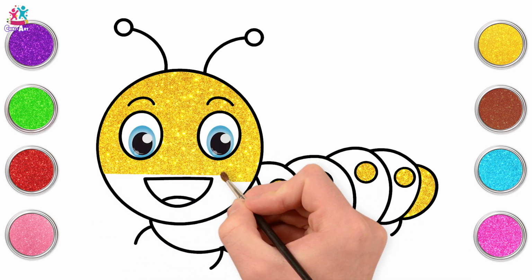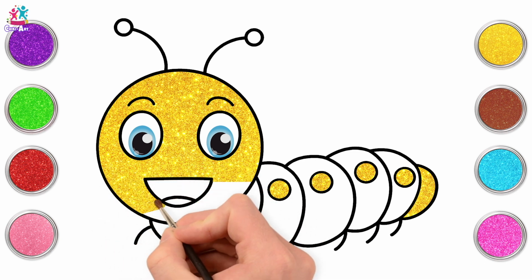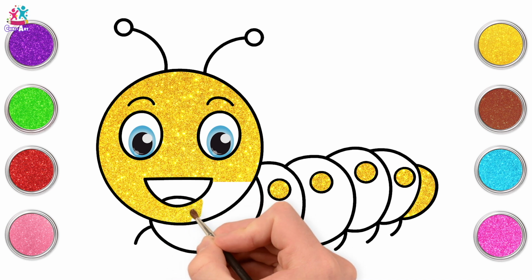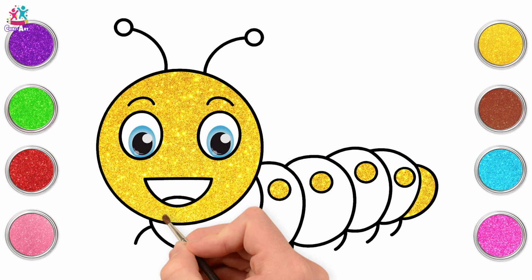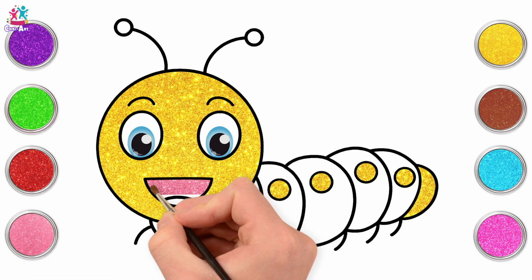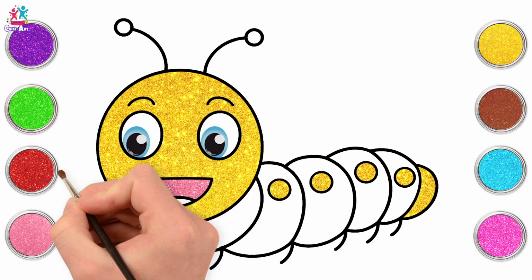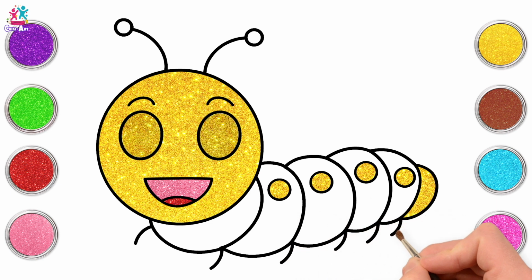Fantastic, nearly there. Just around the mouth. Side to side, small strokes. Up and down. And we're done. Well done. Time for some pink for our mouth. And a red tongue. Yippee! Right, let's paint the body.